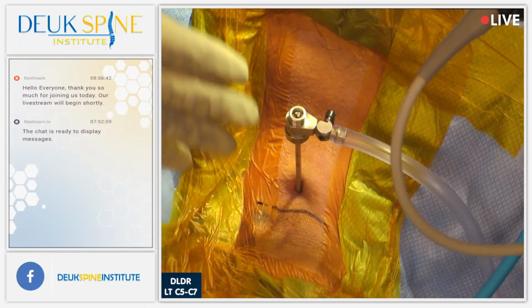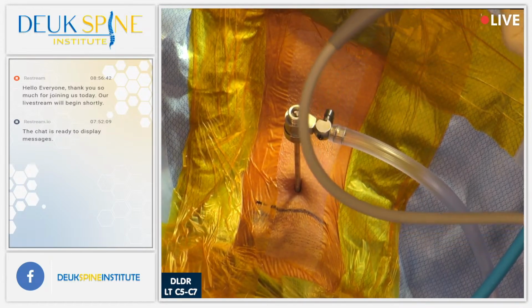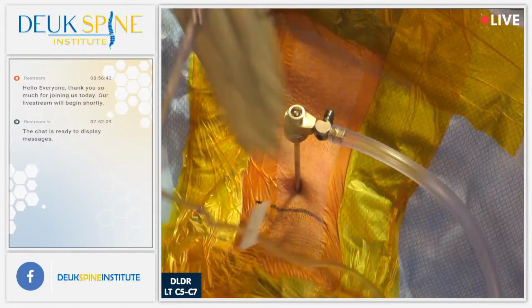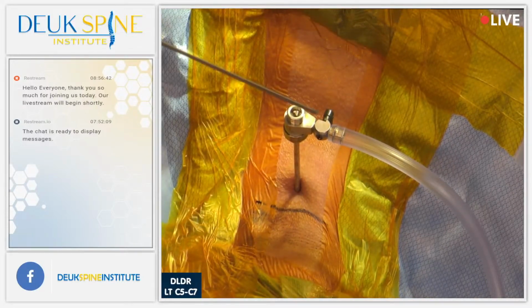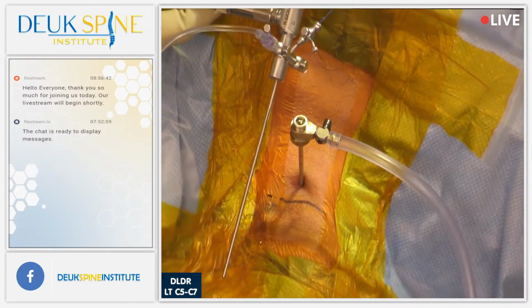The entire spine world will eventually go to endoscopic. Unfortunately, it's been corrupted by greed and ignorance. And so until that gets fixed, people are going to still get fusions and artificial discs, which they shouldn't be getting. All right, so this is the endoscope, for those of you wondering.